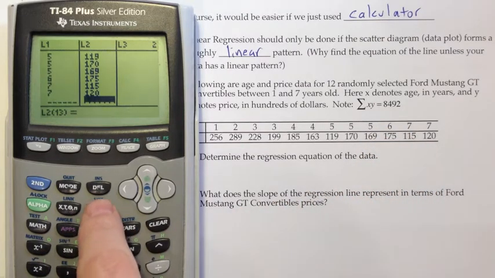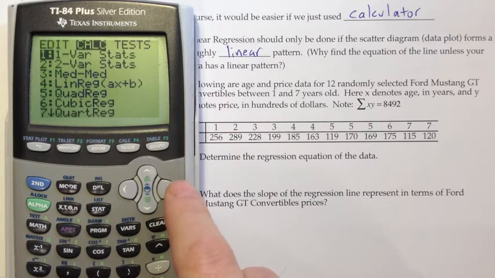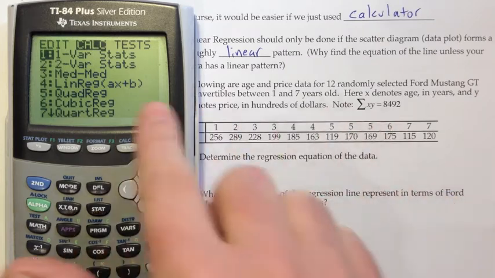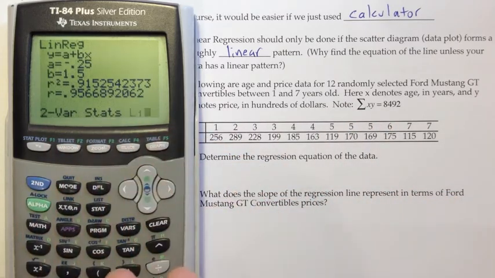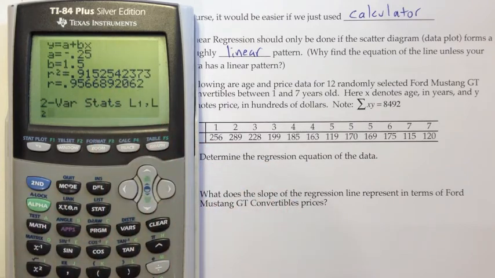You go ahead and press the Stat key, and you go over to Calculations. And even though we want to do a linear regression, first we're going to check this sum. So we're going to do that by doing two variable statistics. And I'll tell it where my data is, L1, L2.